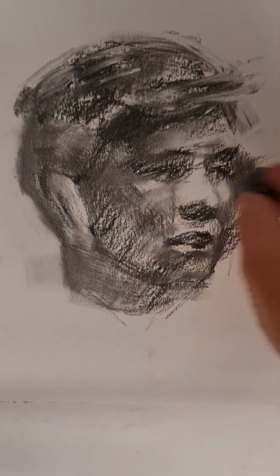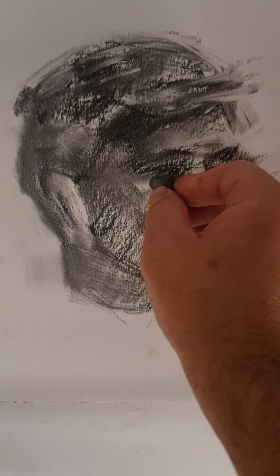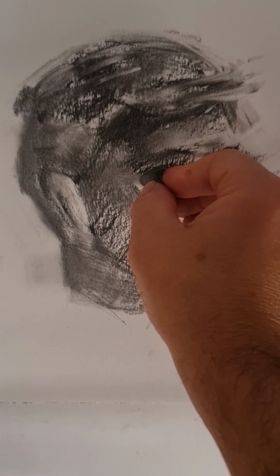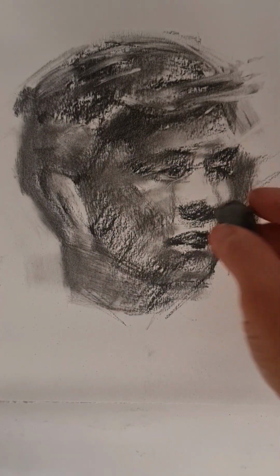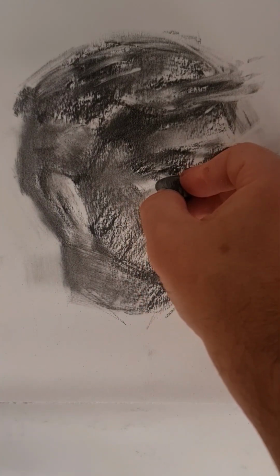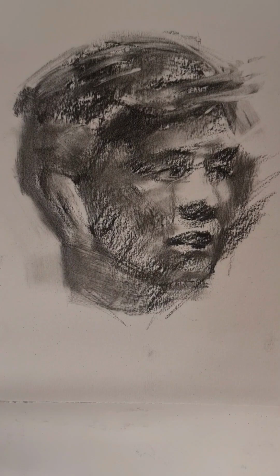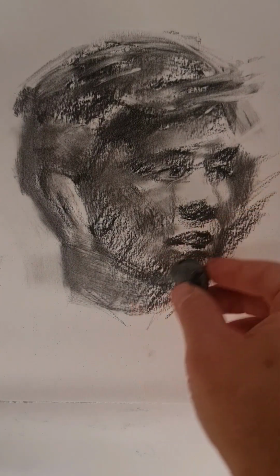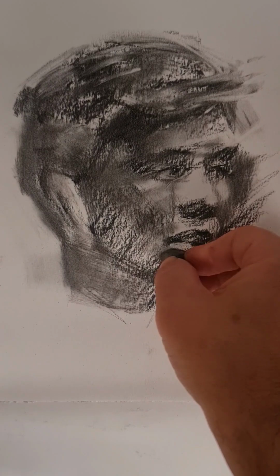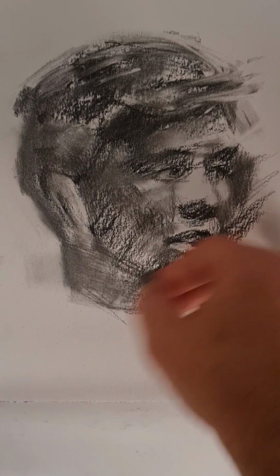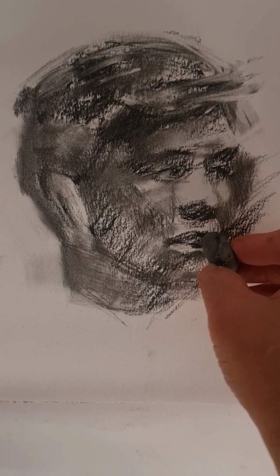And upper eyelid, lower eyelid, white of the eye, which is not even white, it's kind of a bit grey, and the lower lip.